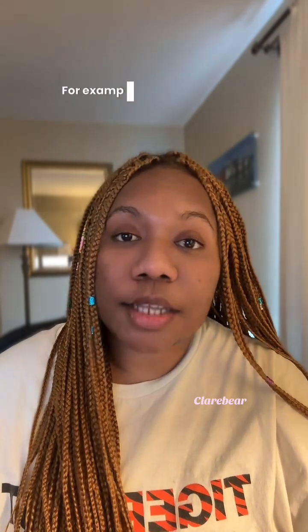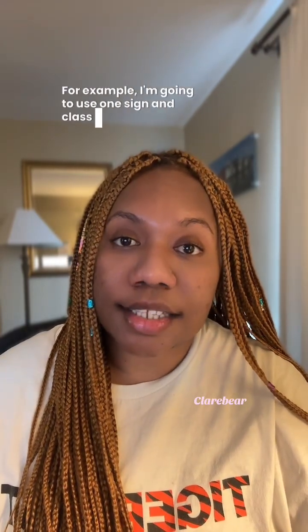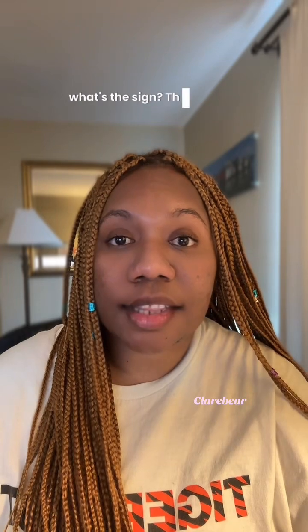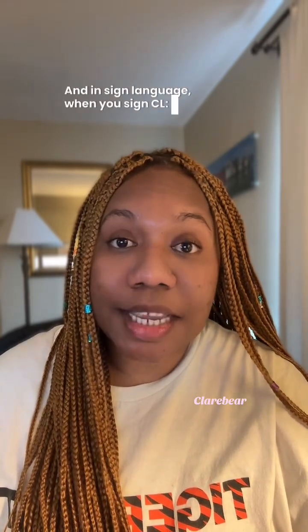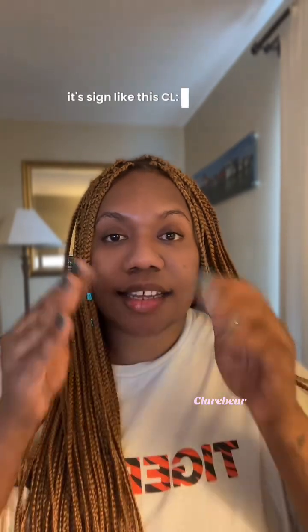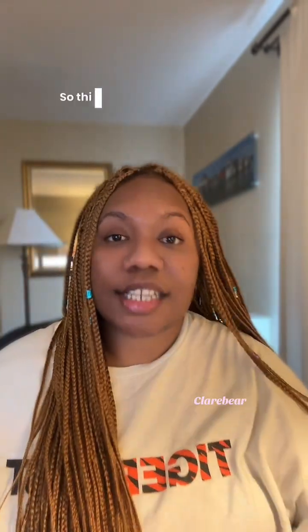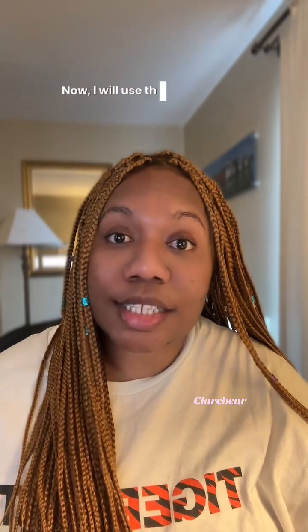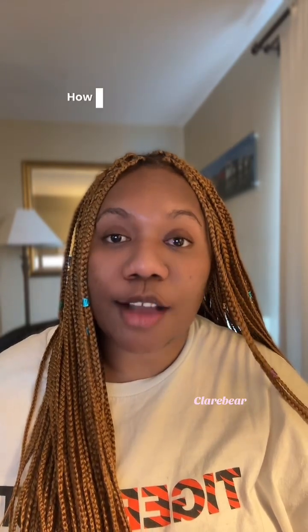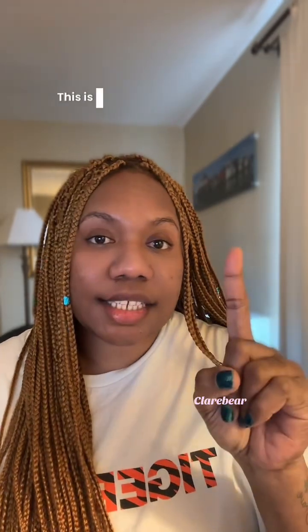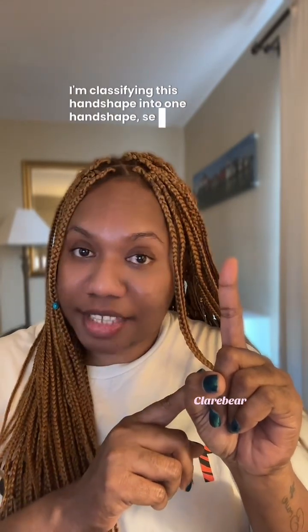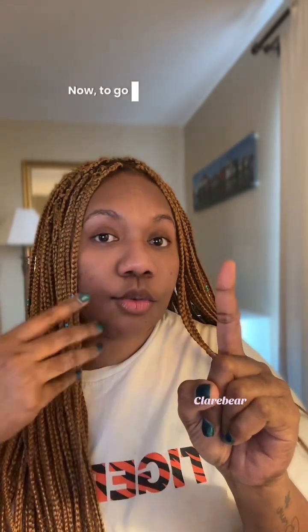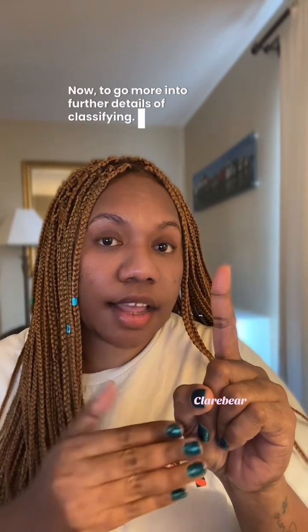Okay. For example, I'm going to use one sign and classify. Now what's the sign? The sign is person. In sign language, or PNG sign language, when we say person, we sign it like this. Person. So this is the sign for person. And how will I use this sign for person to classify? I'm going to use this hand shape. This is the hand shape of a person. I'm classifying this person into one hand shape. See.